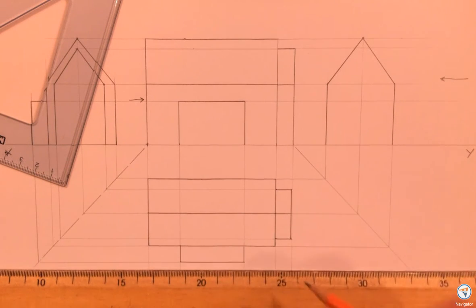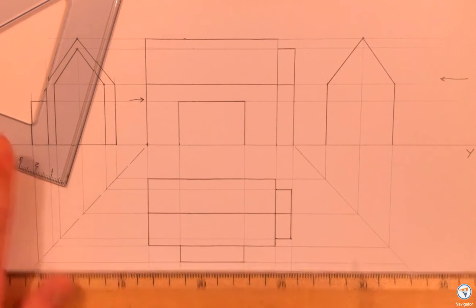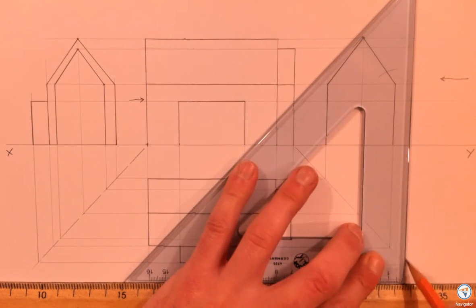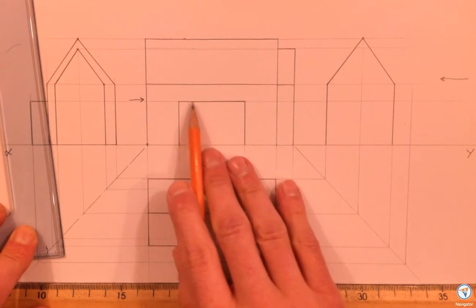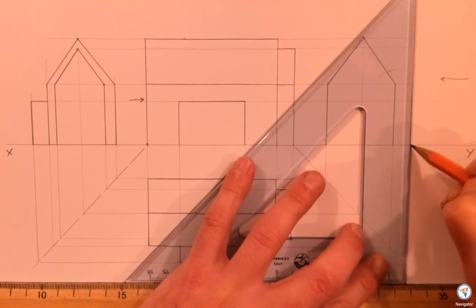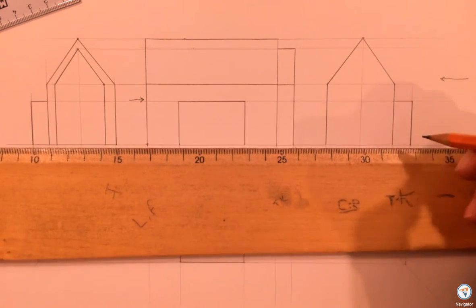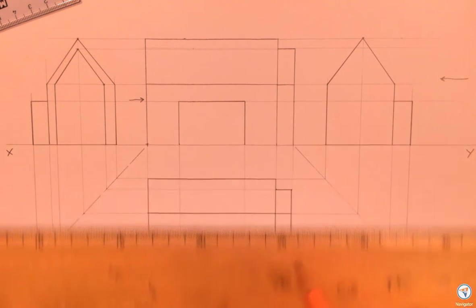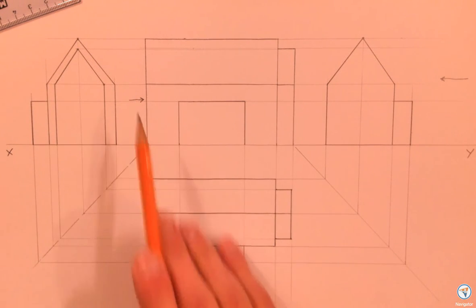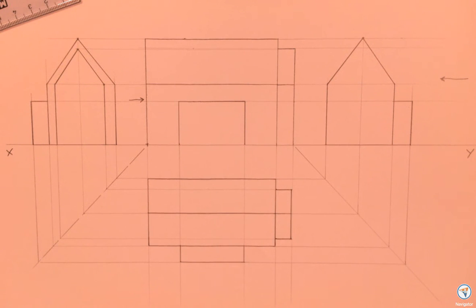Porch then in the front. Here's my porch. Take the porch over and up. Height of the porch comes across, so I get my porch complete. There is the porch done. That is that end view complete because there's no extension on this side of the building, so I can't see it. So that's my two different end views, and you'll see they're both different. Give it a go.